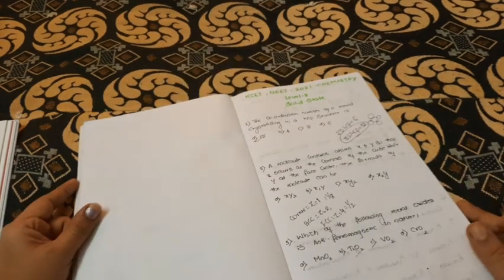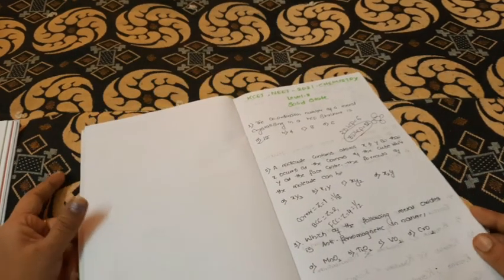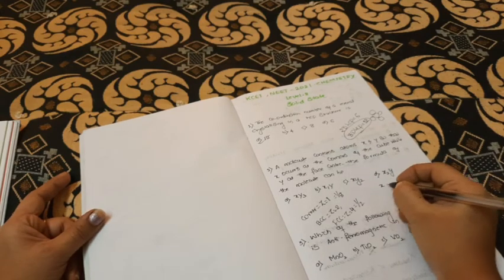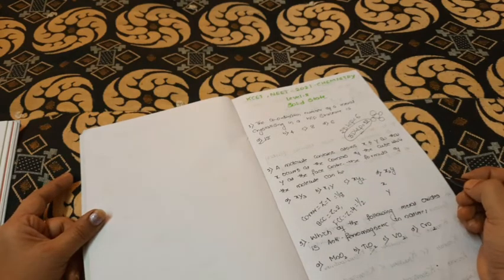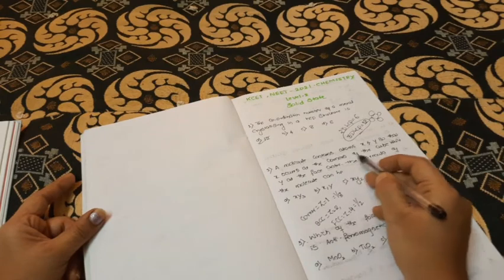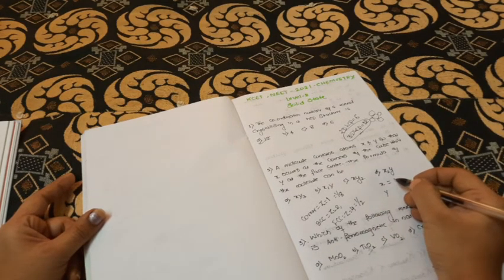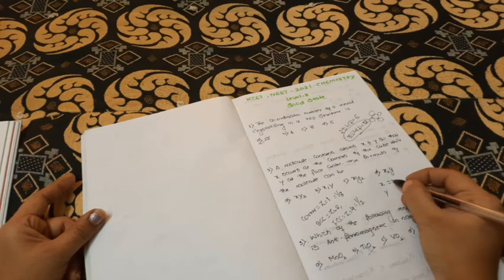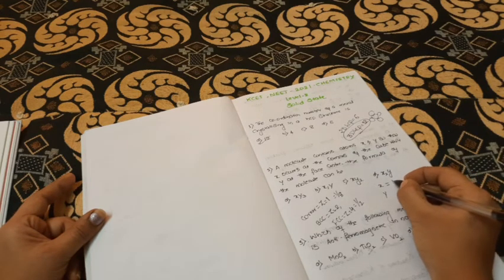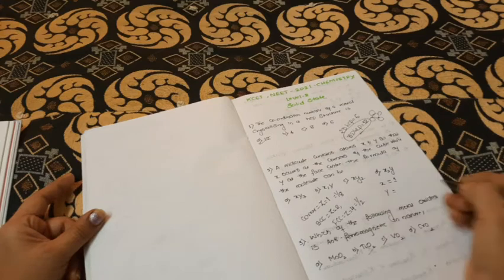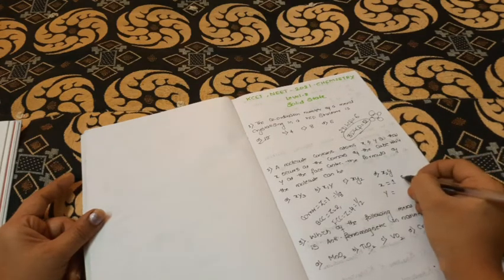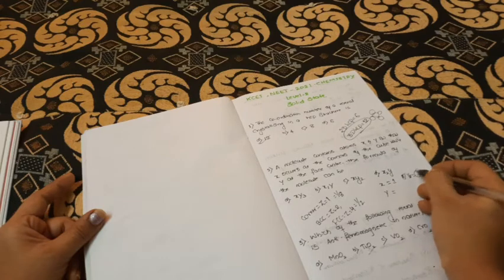So here what they are asking, a molecule contains atoms X and Y. We have X and Y atoms, where X occurs at the corners. So X atoms are at the 8 corners, and each corner atom's contribution is 1 by 8, so the 8 gets cancelled and we get 1.